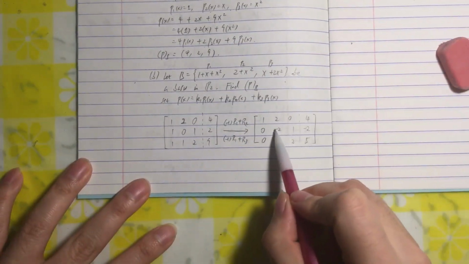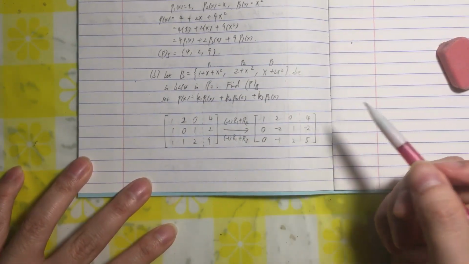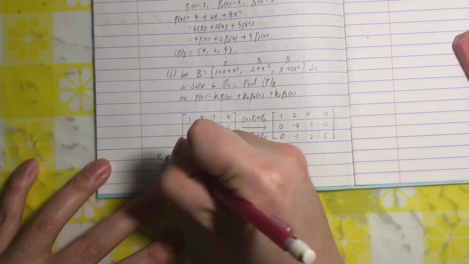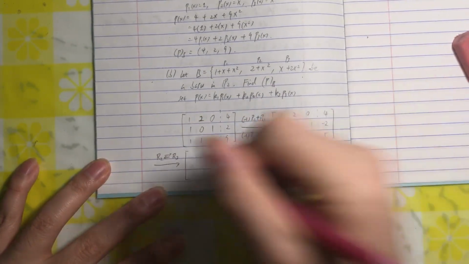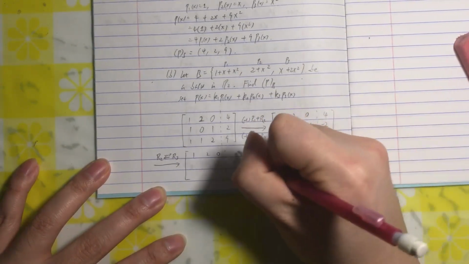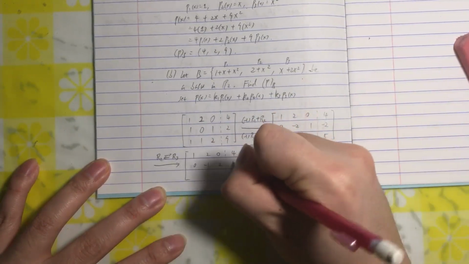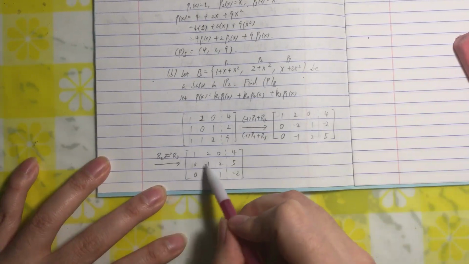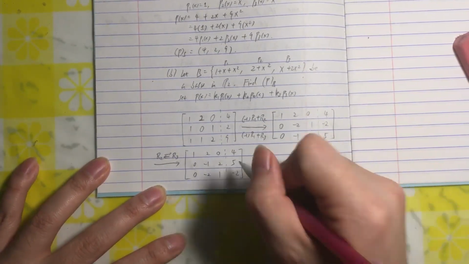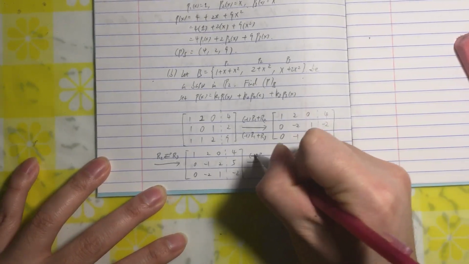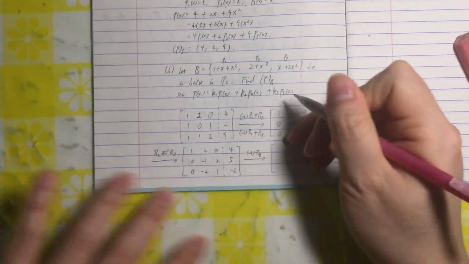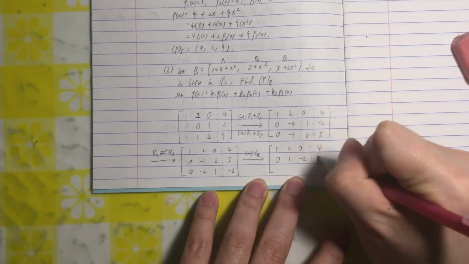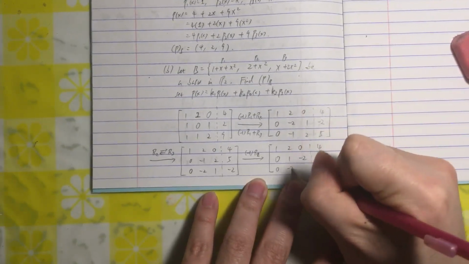Next, in the second row, I try to make a leading one here. What I can do is interchange row 2 and row 3. I get 1, 2, 0, 4 in the first row. 0, -1, 2, 5 in the second row. 0, -2, 1, -2 in the third row. Next, I try to make a positive 1 here. So I multiply the second row by -1. First row stays the same: 1, 2, 0, 4. Second row is 0, 1, -2, -5. Leave the third row the same. I get 0, -2, 1, -2.